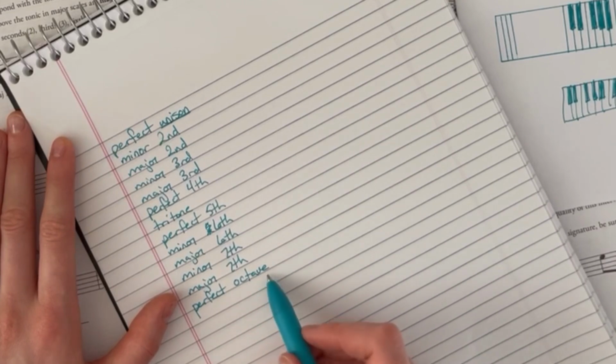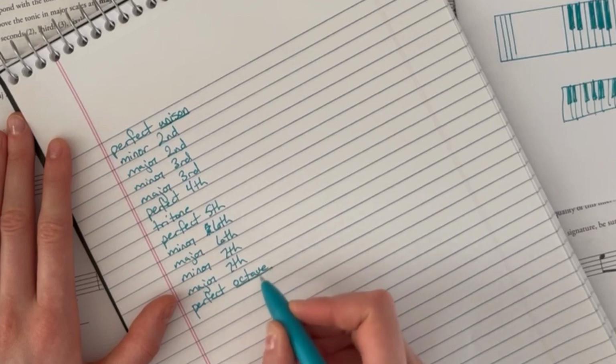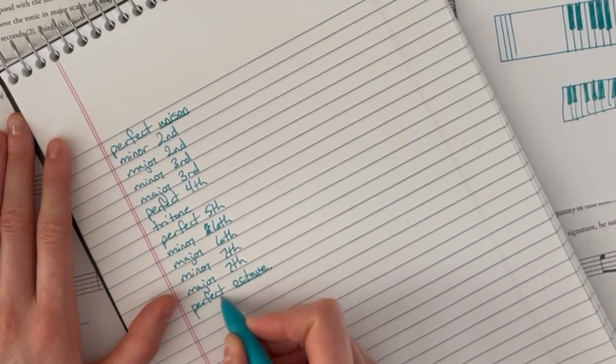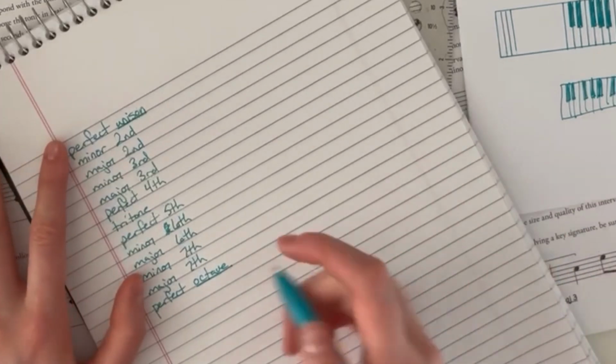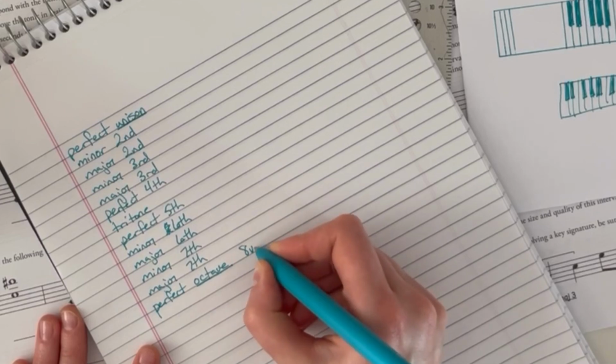And again, what I didn't tell you when I was playing this on the piano is you can just call this an octave, or it's properly called a perfect octave. Now the shorthand for octave is 8VE.